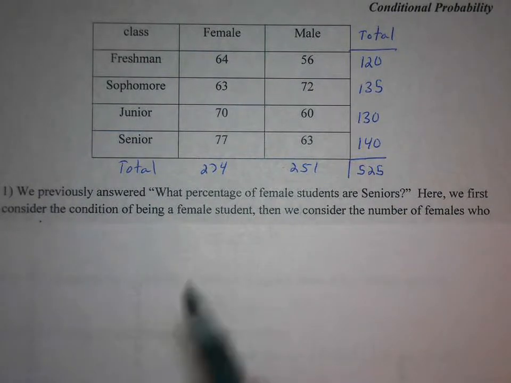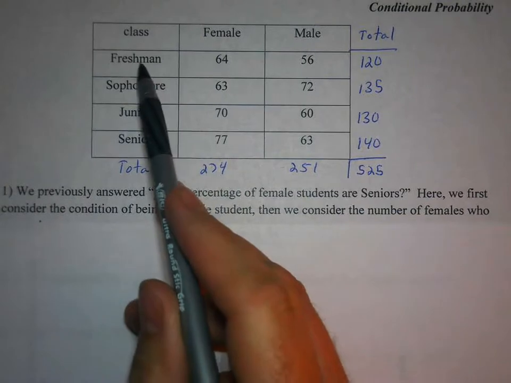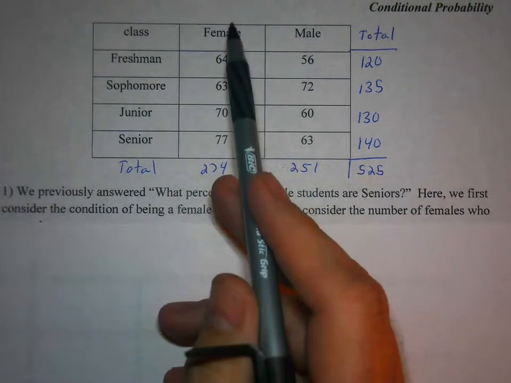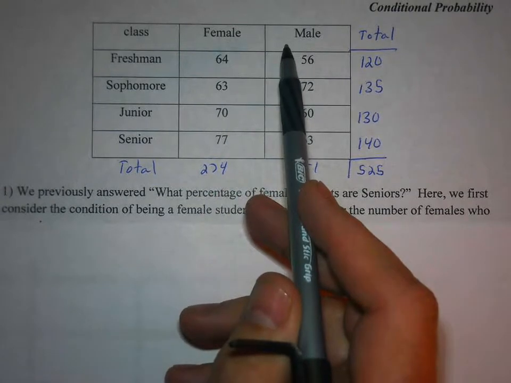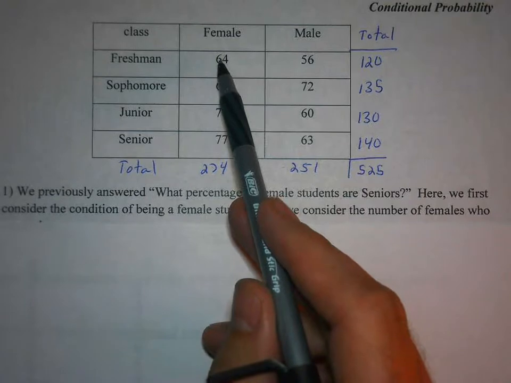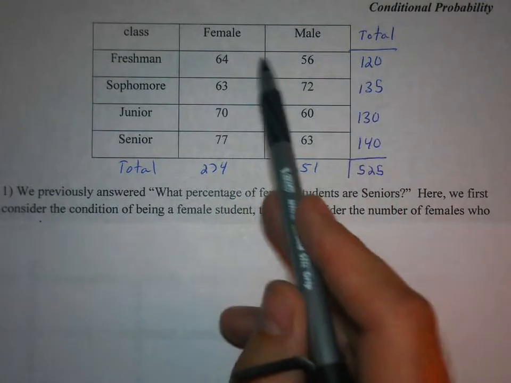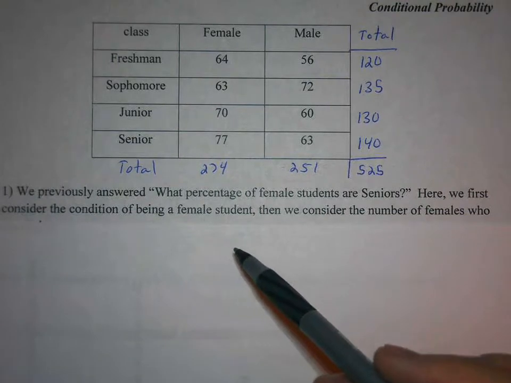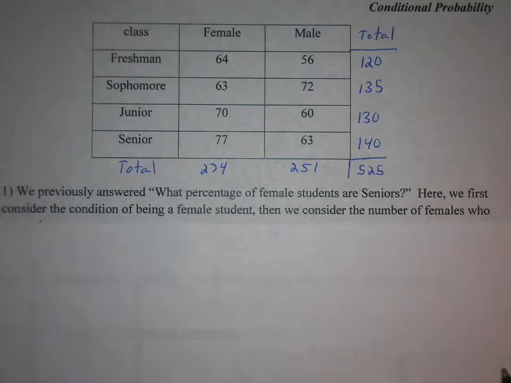Here we have a two-way table that has the class, freshman, sophomore, junior, senior, and the sex, female or male. Now I already have the totals written out, so the total for each row and the total for each column for females and males. So take a minute and do that, and you can pause the video if you need to.